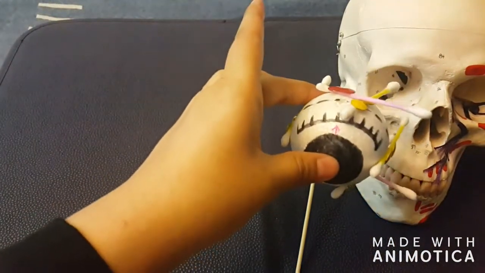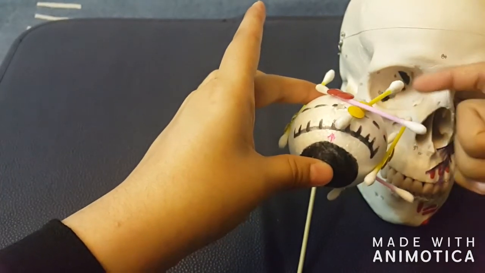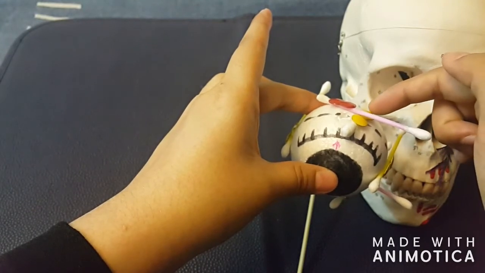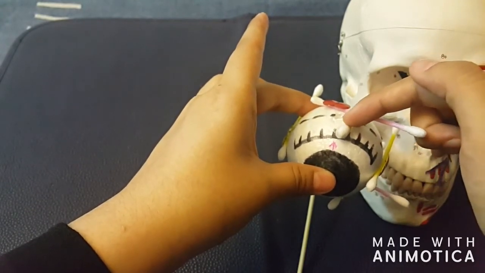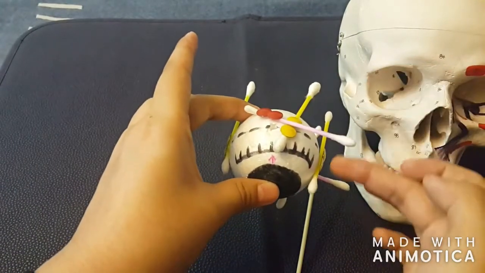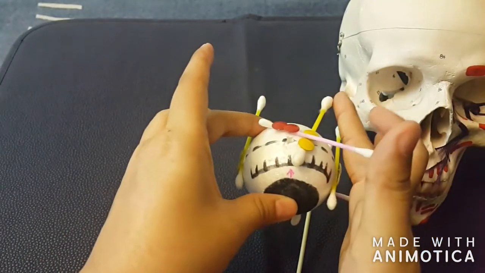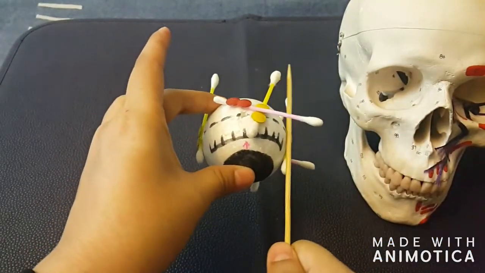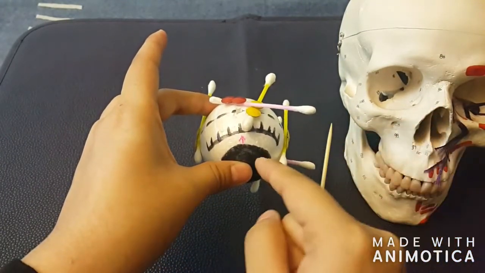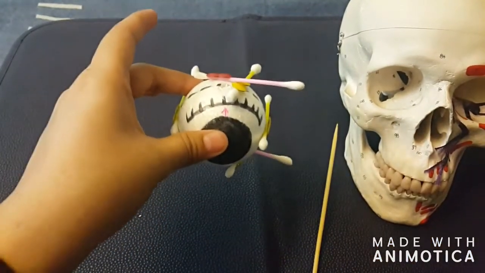So imagine it like this: from their origin, from the common tendinous ring, the muscles have to travel anteriorly and a bit laterally to come and attach on the eyeball. Notice how the 4 recti muscles are not straight like that, but they are a bit tilted because of the difference between the axis of the eyeball compared to the axis of the bony orbit.